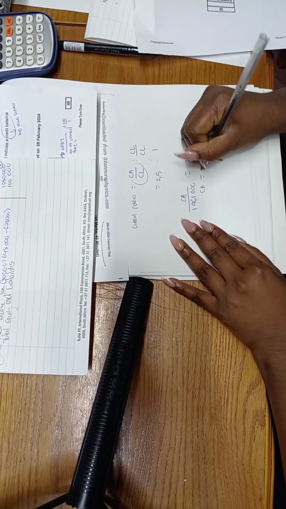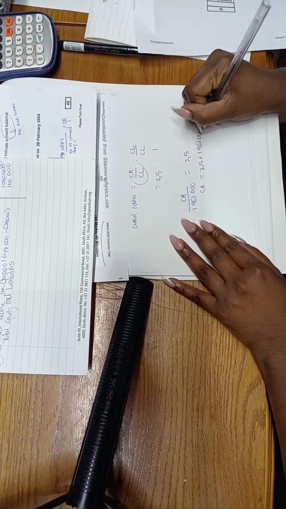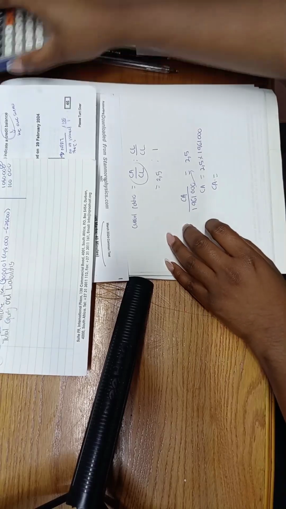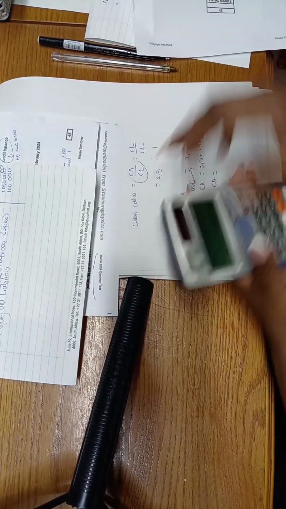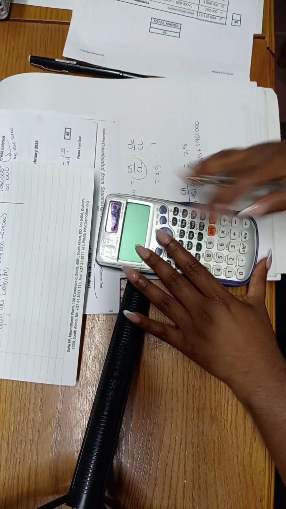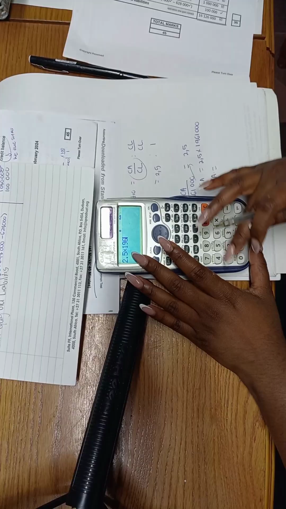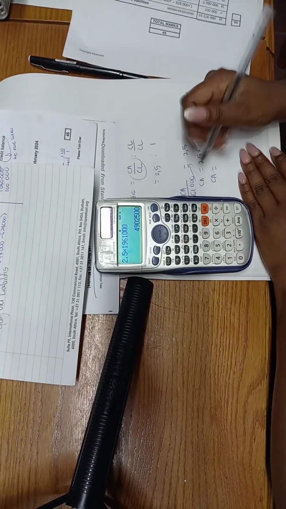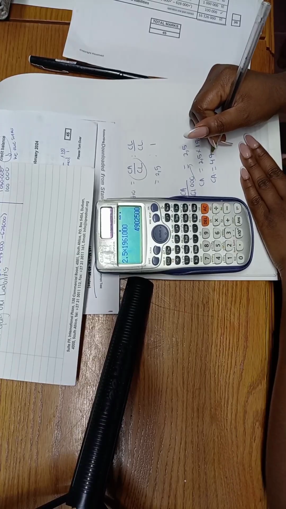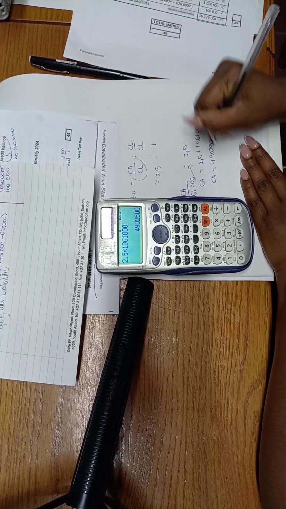So to get my current asset, I'm going to say 2.5 multiplied by 1,961,000, because it will go to this side. You invert the fraction as well. 2.5 times 1,961,000. You're going to get 4,902,500.